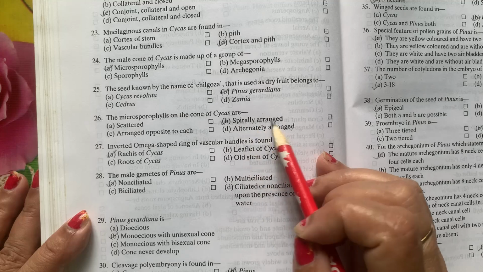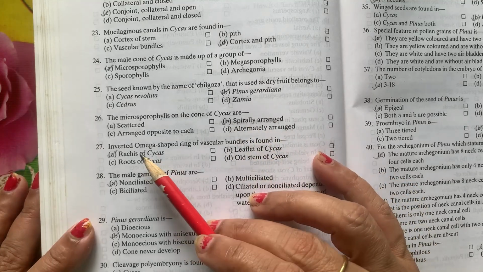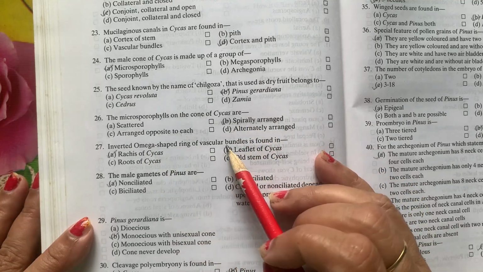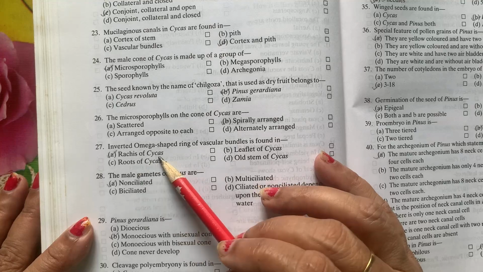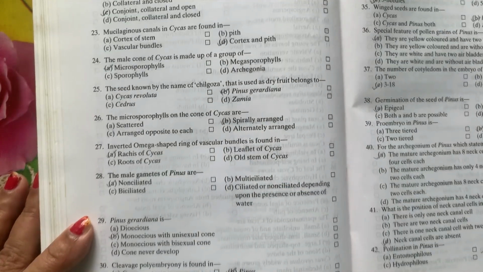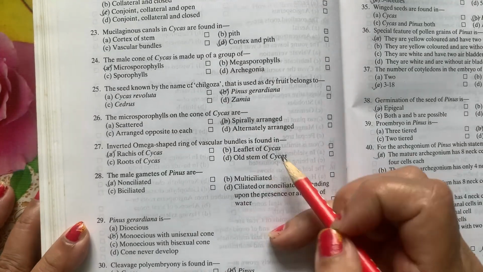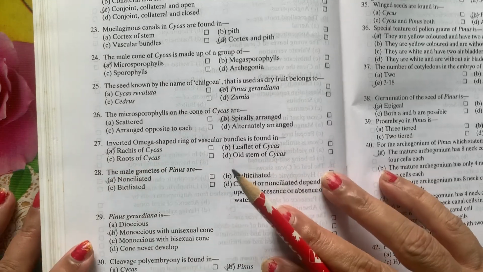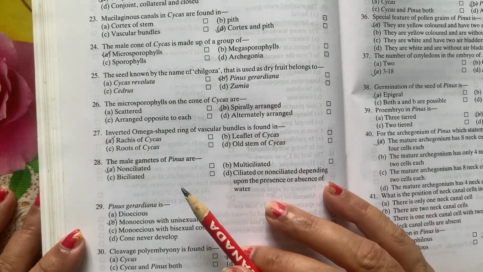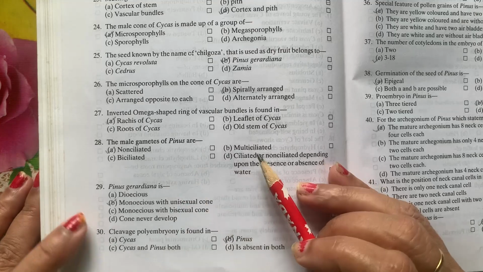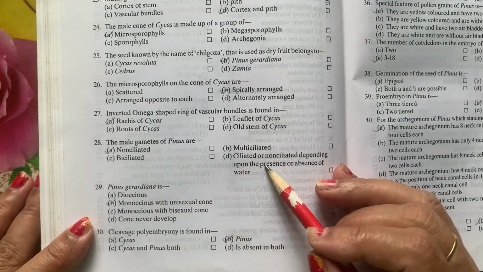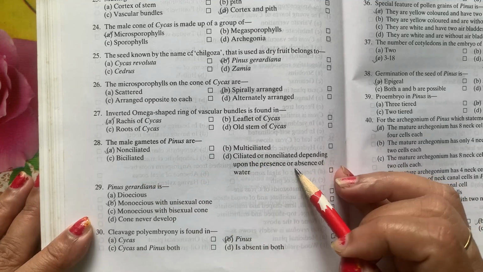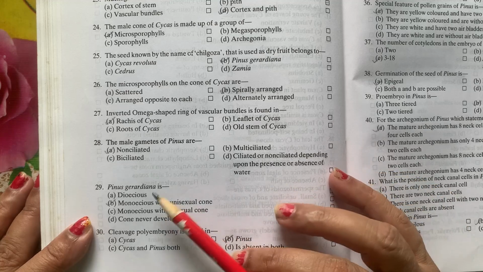Correct option, spirally arranged. Inverted omega-shaped ring of vascular bundles is found in rachis of Cycas, leaflet of Cycas, roots of Cycas, old stem of Cycas. Correct option, rachis of Cycas. The male gametes of Pinus are non-ciliated, multiciliated, biciliated, ciliated or non-ciliated depending upon the presence or absence of water.